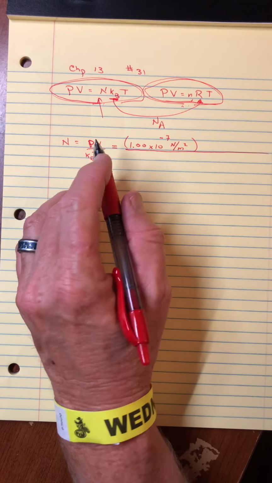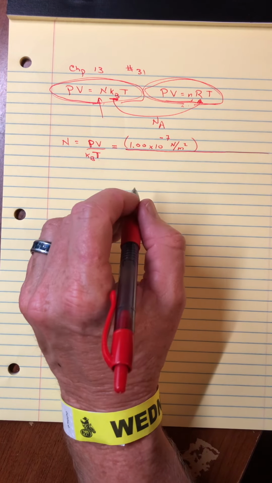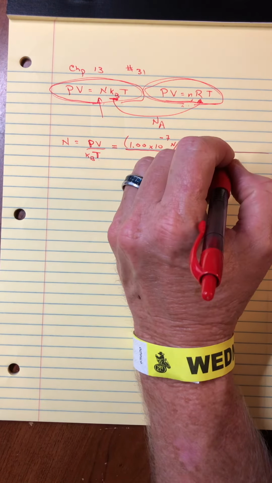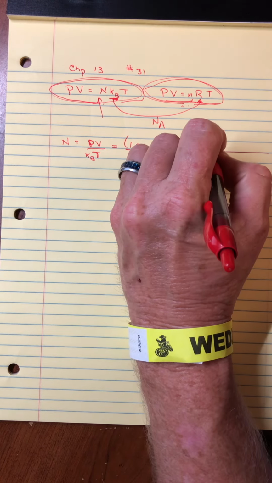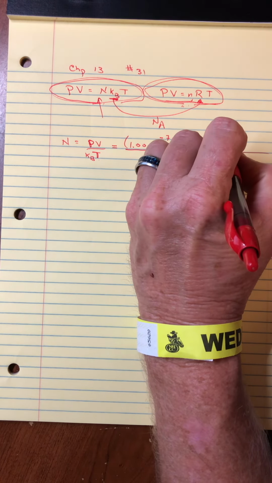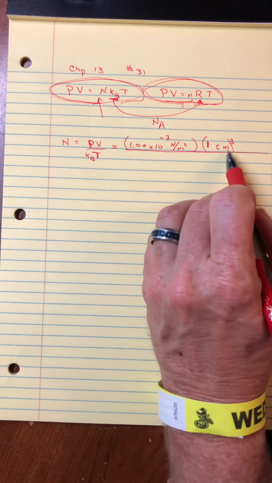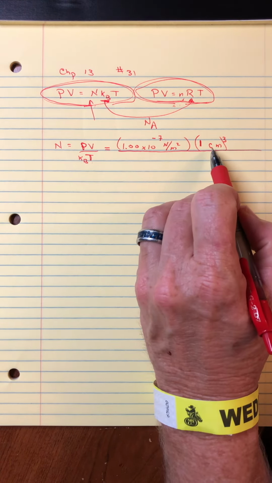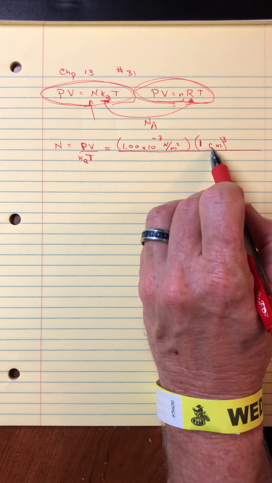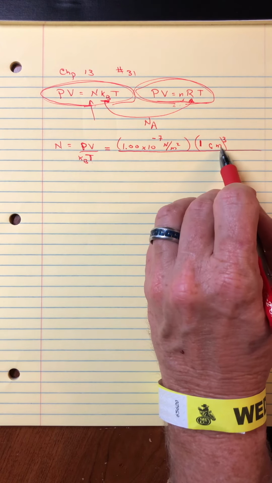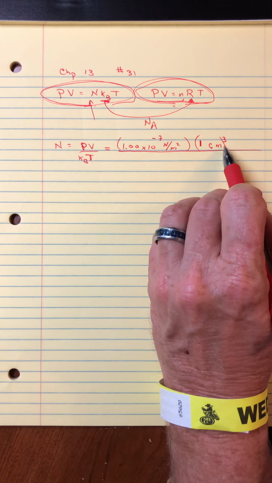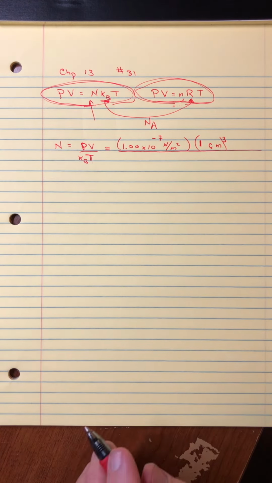Now they say the volume is 1 cubic centimeter, so maybe I'll write that as 1 centimeter cubed. But as you've seen me do before, centi means 100th, and we can quickly just replace that with its number in cubic to get how many cubic meters. So I eventually want that to be cubic meters.